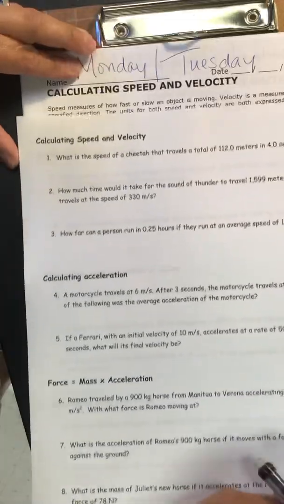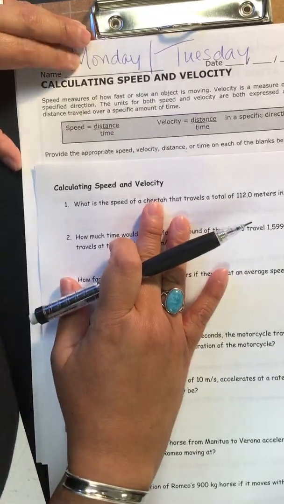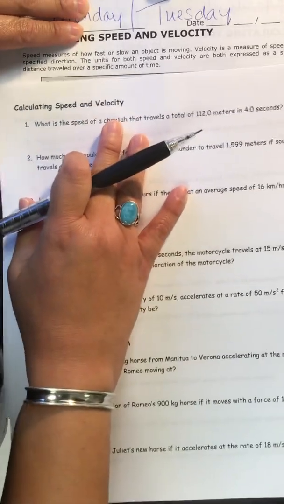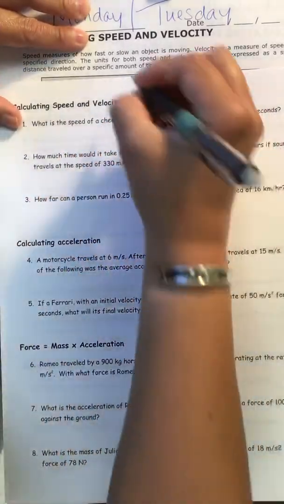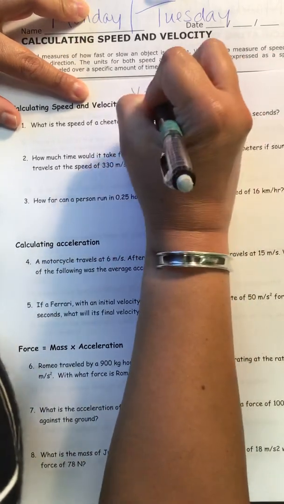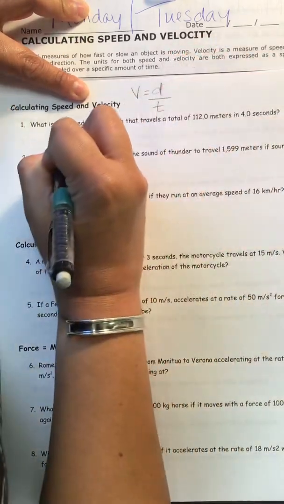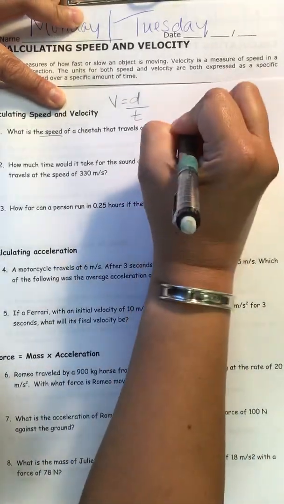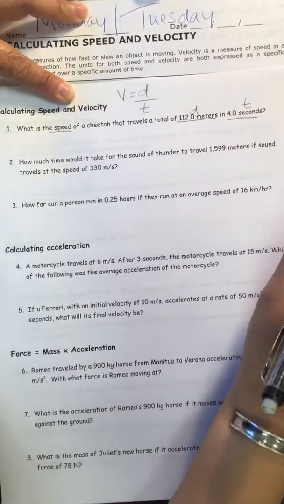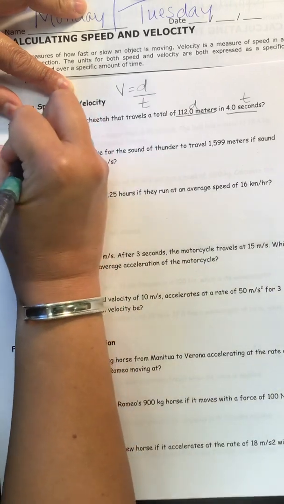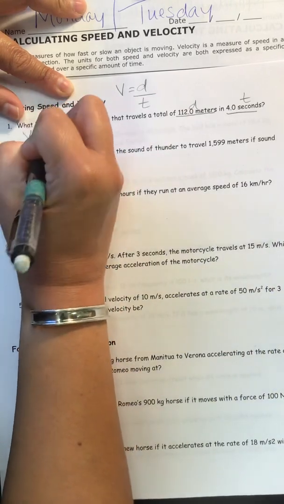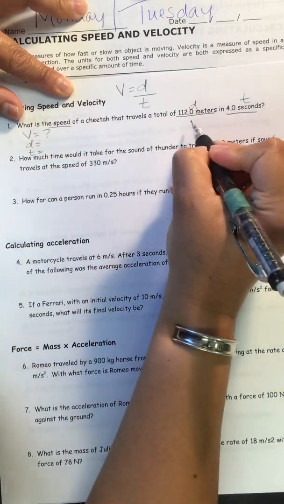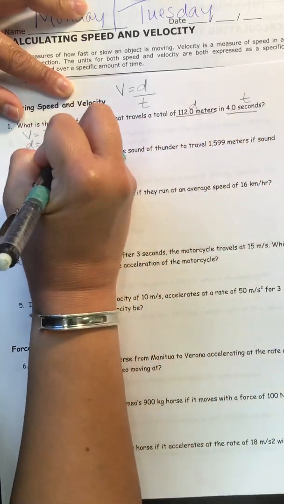So let's practice a few calculations using the formula speed is equal to distance divided by time, or velocity is equal to distance divided by time. So what is the speed if the cheetah travels 112 meters in 4 seconds, that is your time. So make your list. Distance is equal to 112 meters.